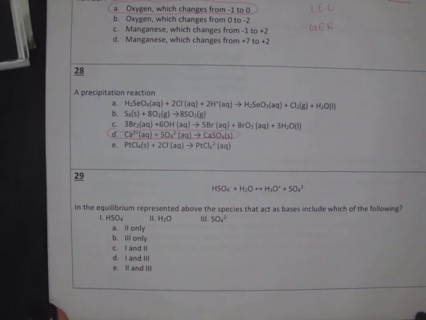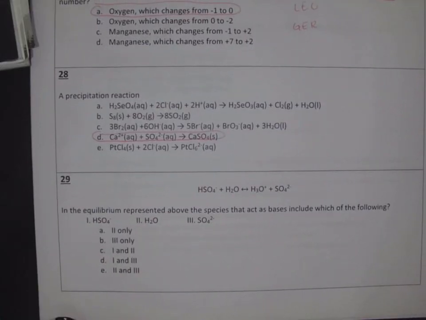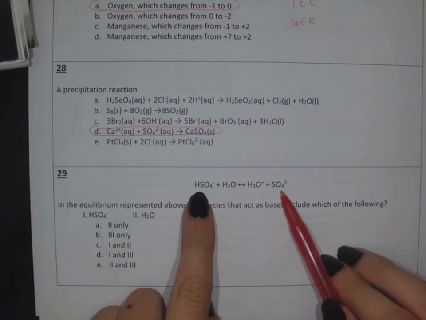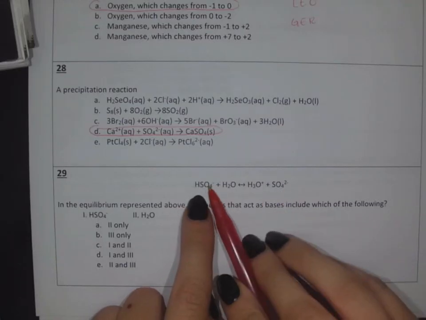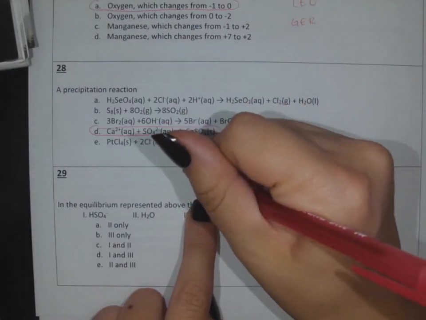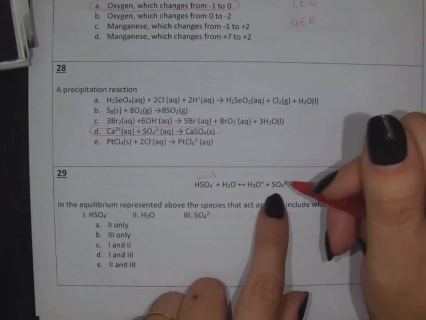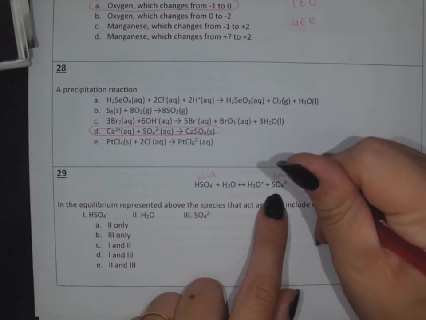29. In the equilibrium reaction represented above, the species that acts as a base. Okay, reminder, Brønsted-Lowry definition of acids and bases. So acids are going to lose hydrogen, bases are going to gain hydrogen. So let's see what happened here. This HSO4 becomes an SO4 2-. So this thing is going to lose a hydrogen, so it's an acid. Once it loses that hydrogen, then it becomes its conjugate, but the opposite, it's a base.